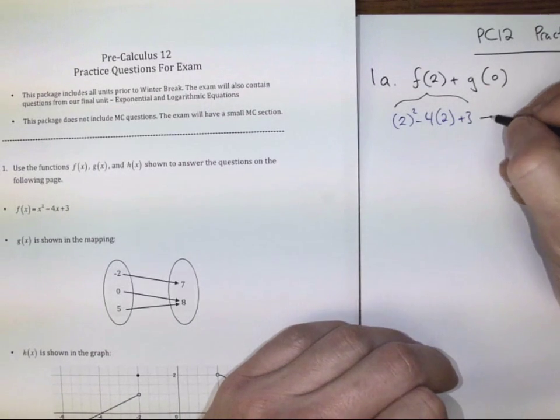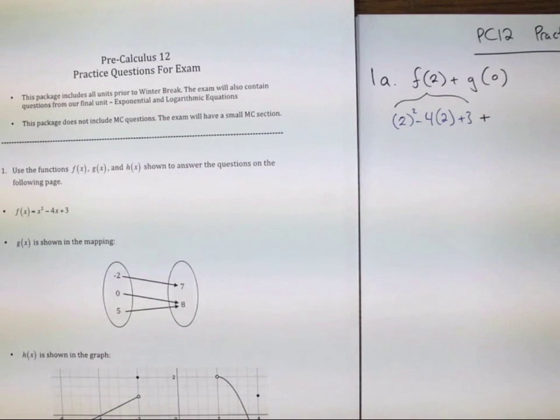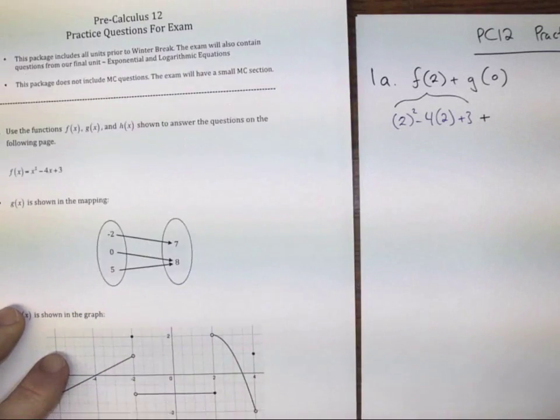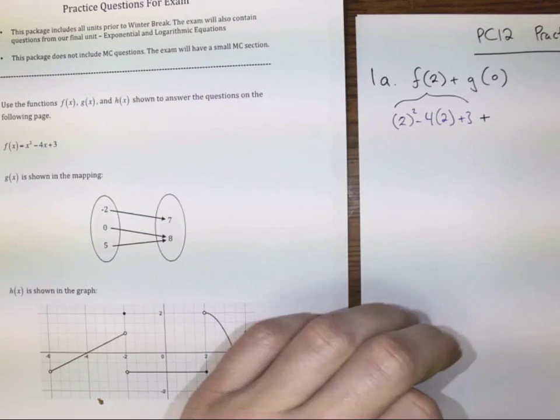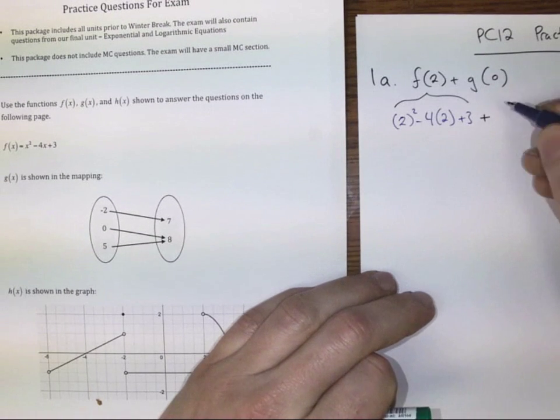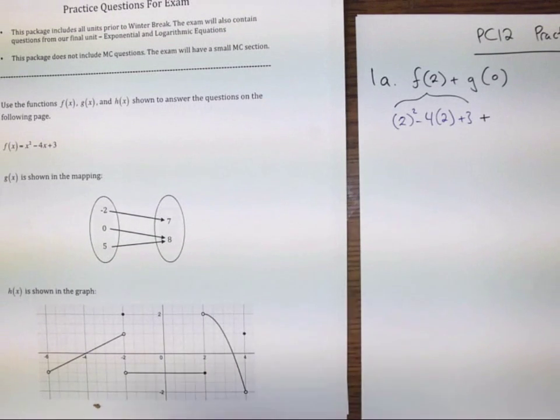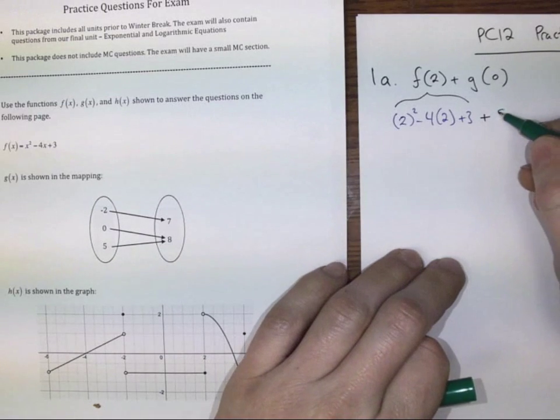And then I'll be adding to that the g function, and g of 0 is 8. It leads to the value 8. And so we'll be adding 8 to that.